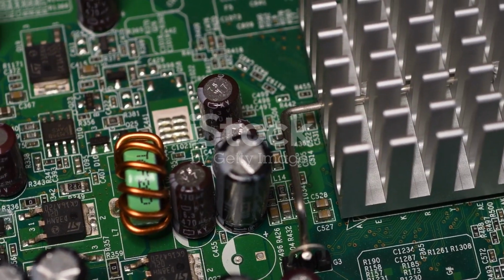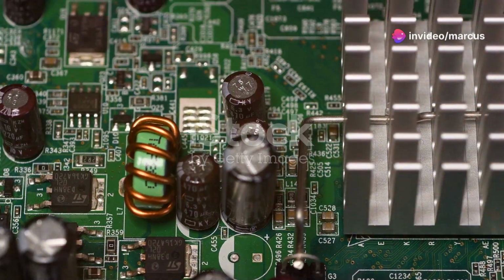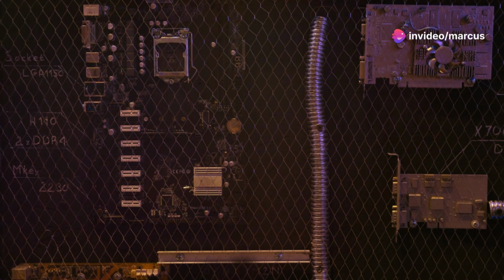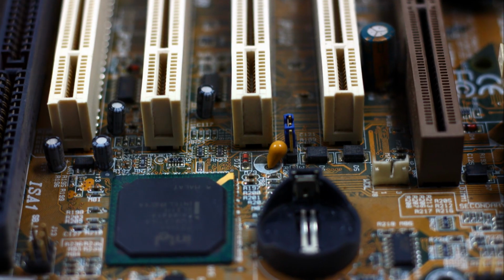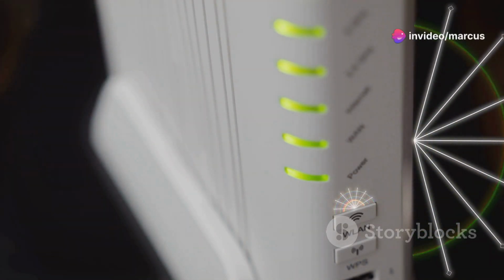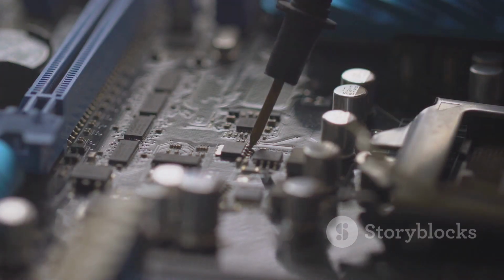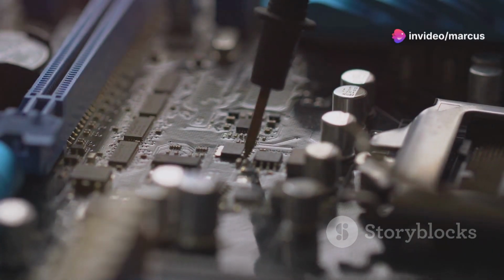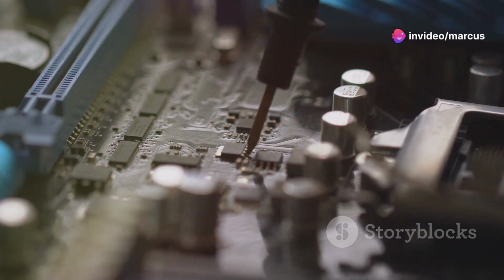Internal wireless cards allow your computer to connect to Wi-Fi networks without the need for external adapters or cables. Think of them as the wireless communication hub of your computer, enabling you to connect to the internet and other devices seamlessly. Wireless cards come in different standards, such as Wi-Fi 5, 802.11ac, and Wi-Fi 6, 802.11ax, offering varying levels of speed and performance. Wi-Fi 6, for example, provides faster speeds and better performance in crowded networks, making it ideal for modern homes and offices with multiple connected devices.